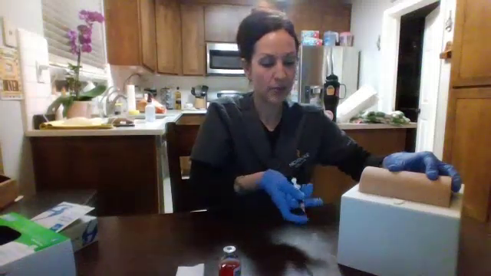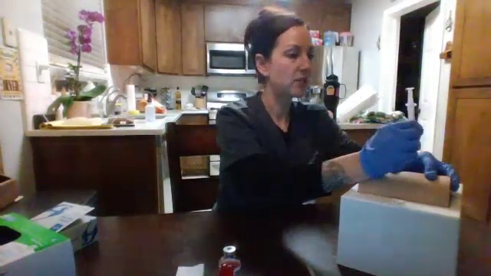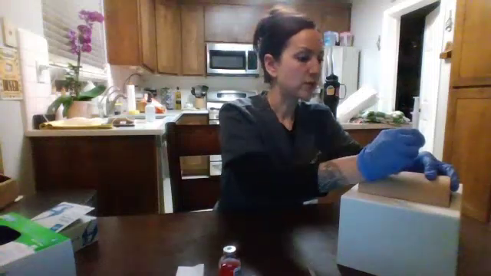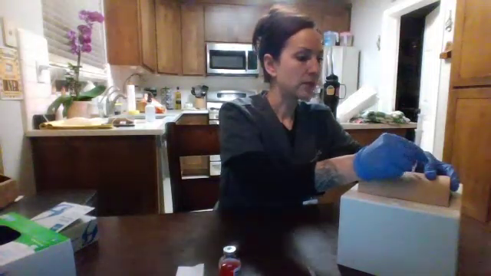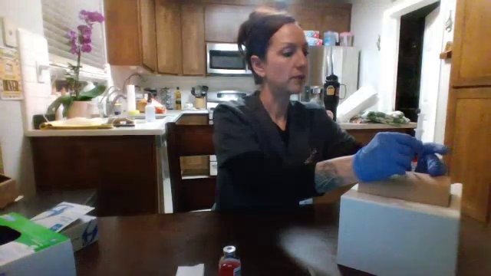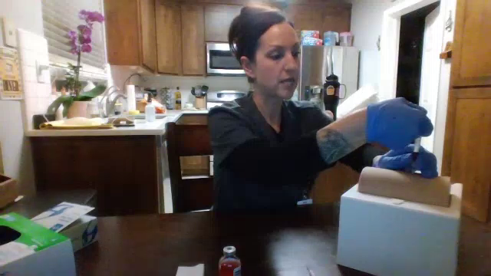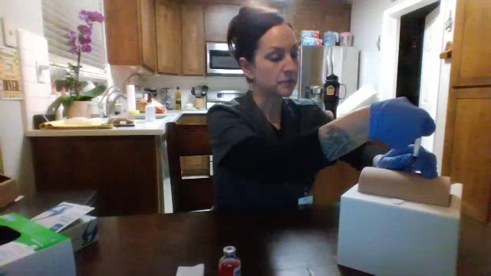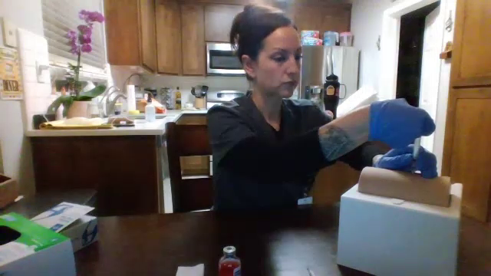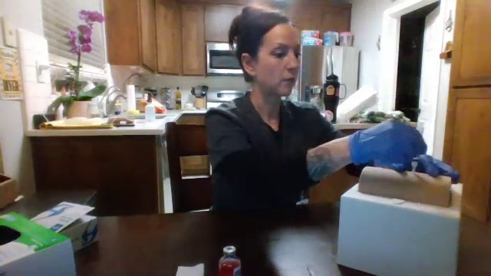So I'm going to remove the cap, and at a 45 to 90 degree angle, I'm going to firmly insert the needle. I'm going to, with my non-dominant hand, grasp the lower end of the barrel, keeping it stable, and with my dominant hand, inject the medication slowly over a period of 30 seconds into the patient. Okay, withdraw the needle and discard in the sharps container.